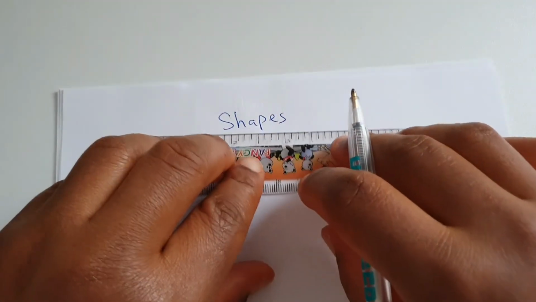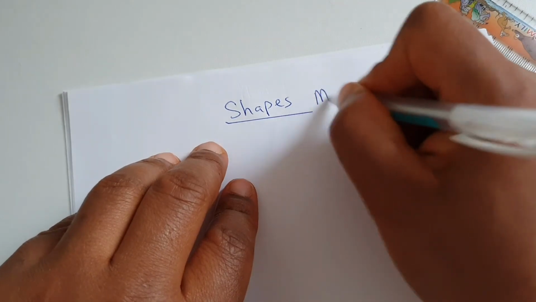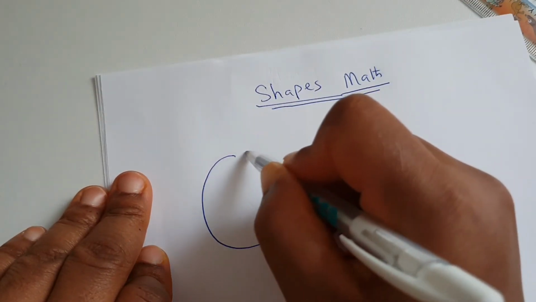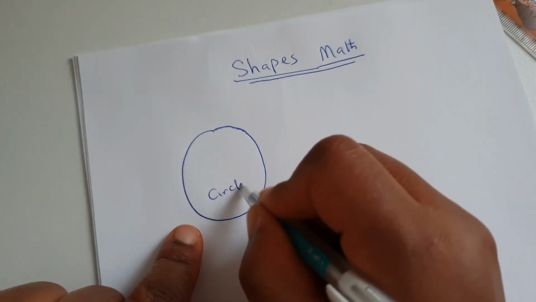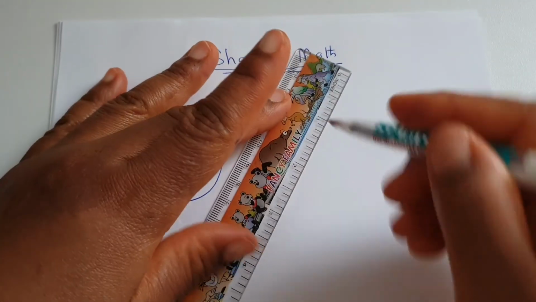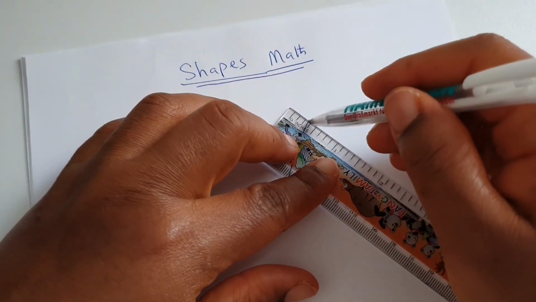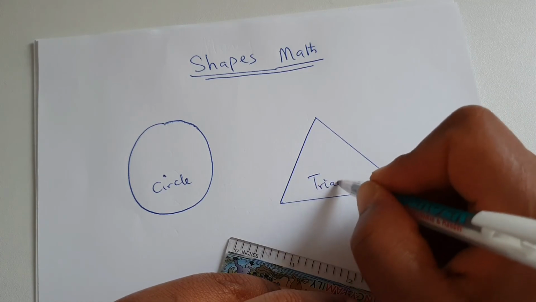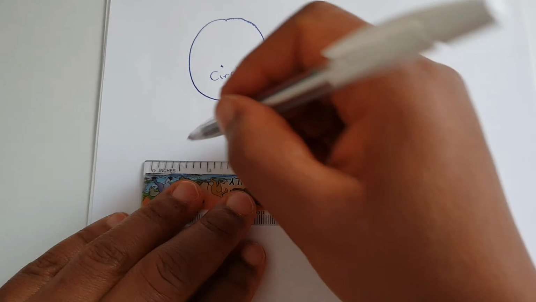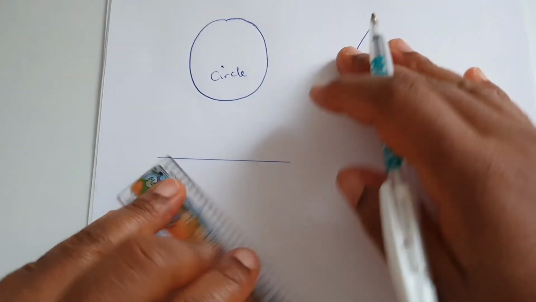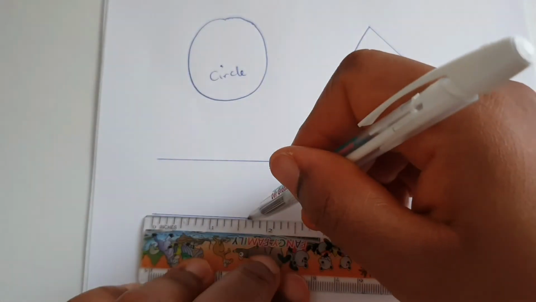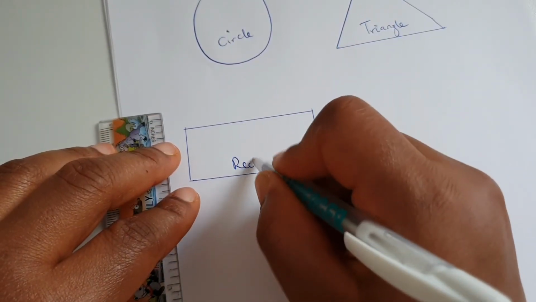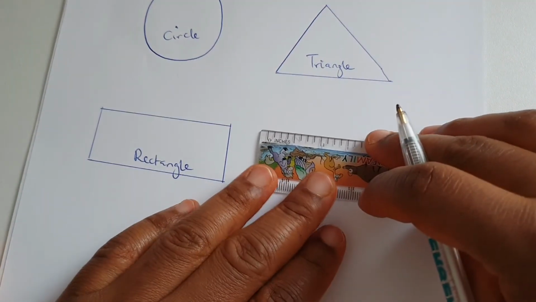In math we have different shapes. We have circle. We have triangle. We have rectangle. And we have square.